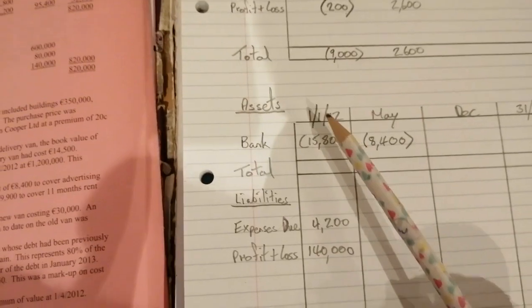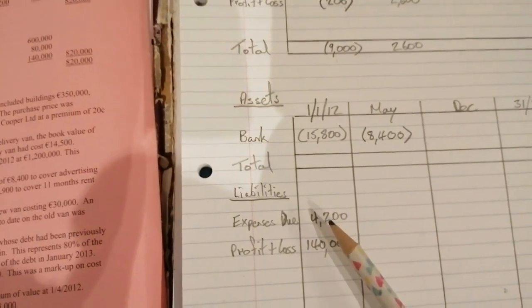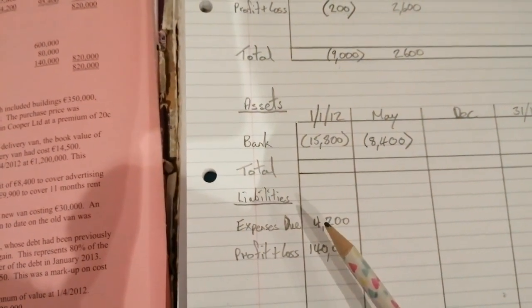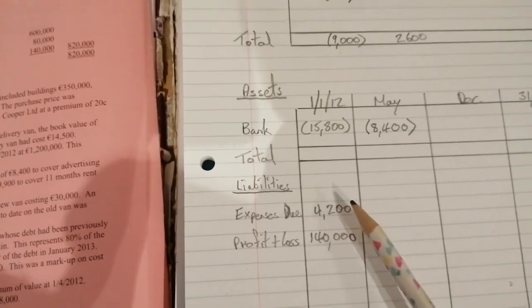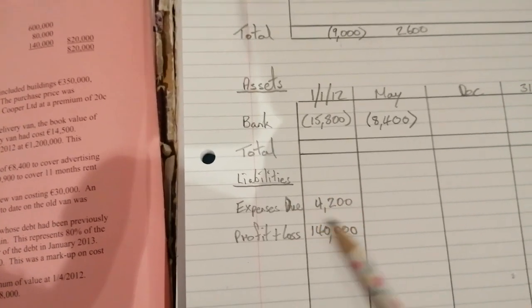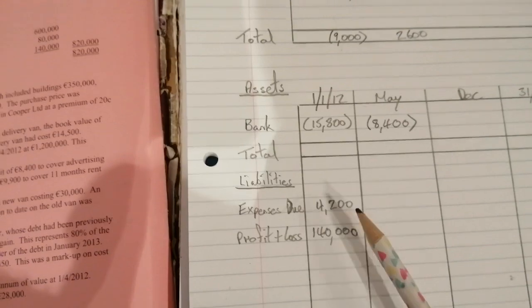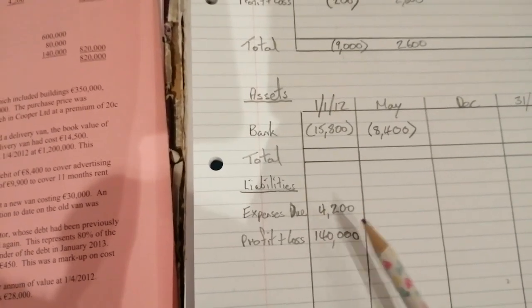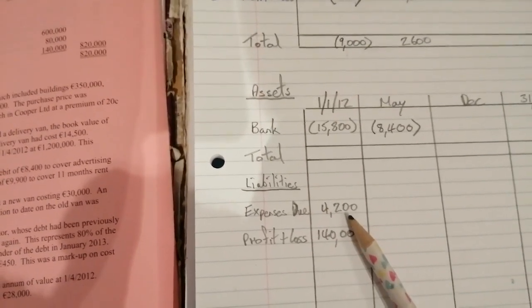So if you had received it and you hadn't paid for it, that means that's an expense which is due to be paid, an expense that you owe for. So what we're saying is, in this expenses due figure here of 4,200, that includes that advertising that you received.